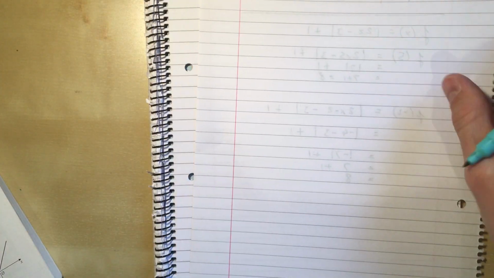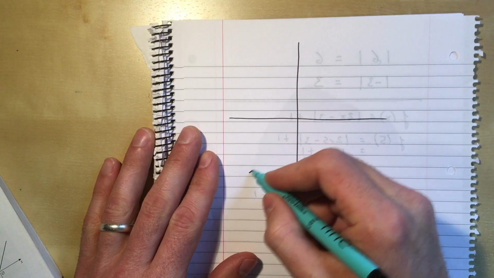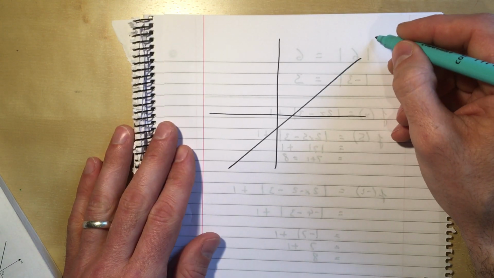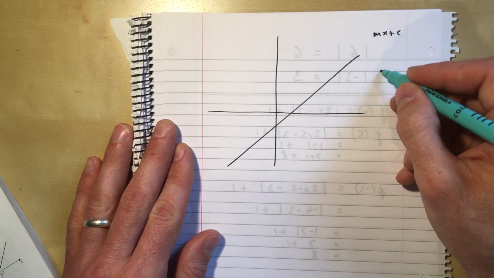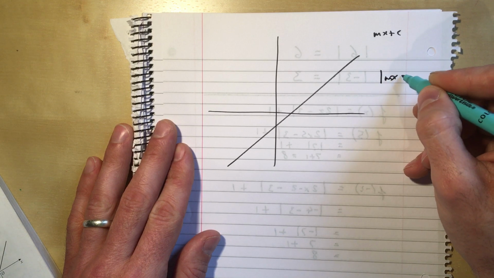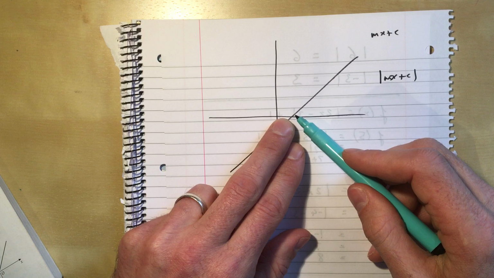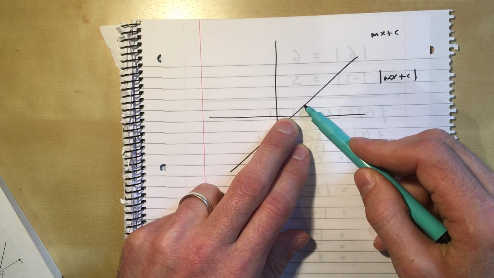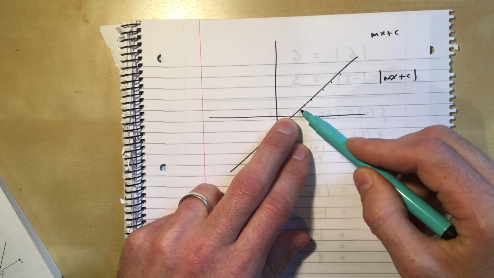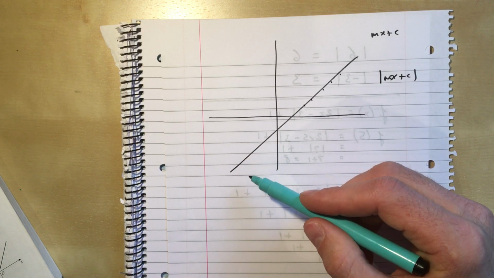Now, what happens when we start sketching graphs? Well, if I sketch a graph, let's say I've got a graph that looks like this, and that is mx plus c. Well, what if I don't want mx plus c? If I want mod of mx plus c, what's it going to look like? Well, if we have a positive number in here, nothing changes, does it? So the size of this is the value it's already taken, right? But when things are negative, we're going to ignore the negative sign and make them positive, right?